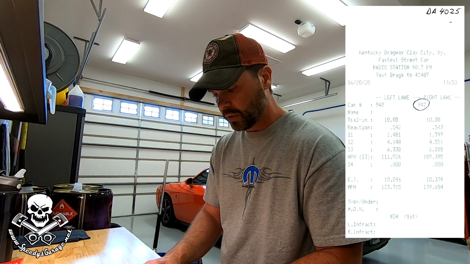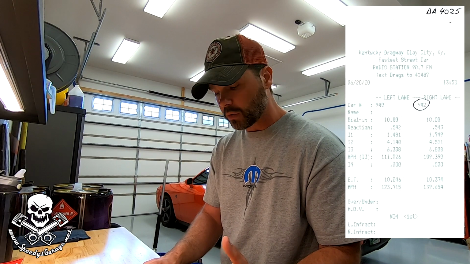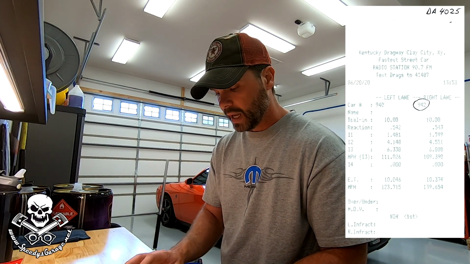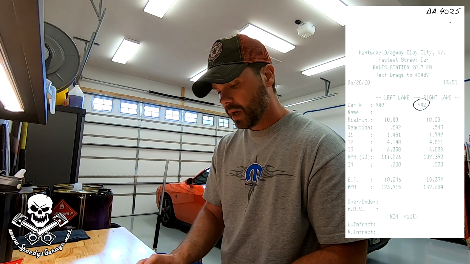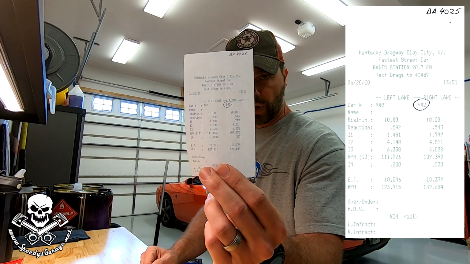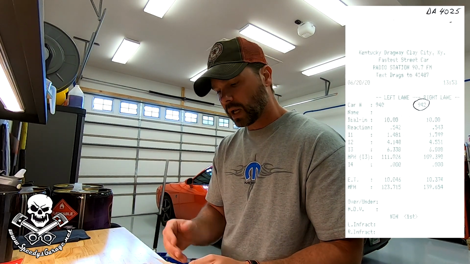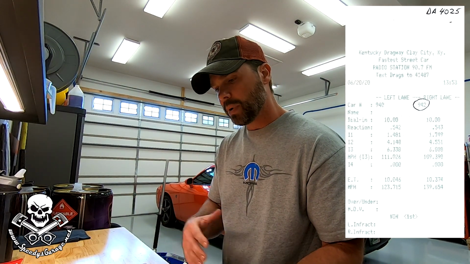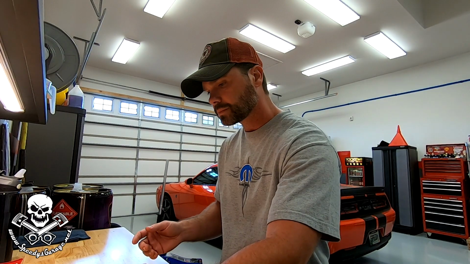6.80 to the 8th at 109.3 miles an hour. So the mile per hour is back up because the car had cooled down. And I had a 10.374 at 139.65 miles an hour. So now I'm frustrated. Can't figure out the track. I take power out, it feels like it goes slow. I put power in, it feels like it spins the tire.